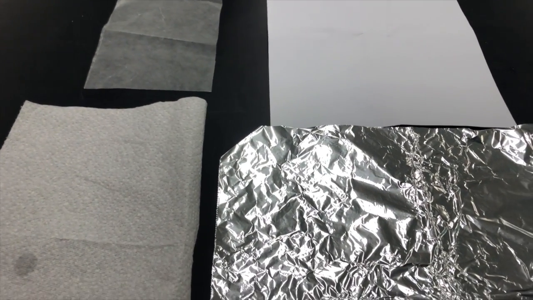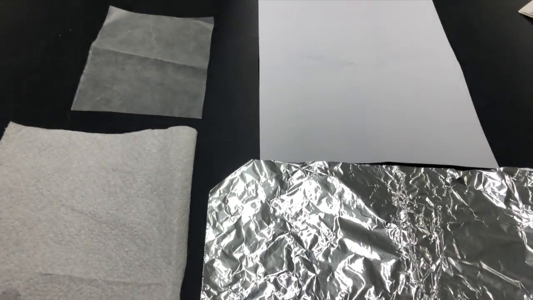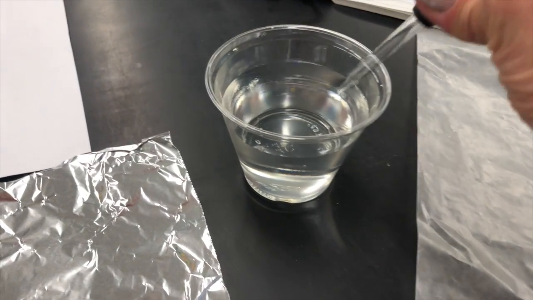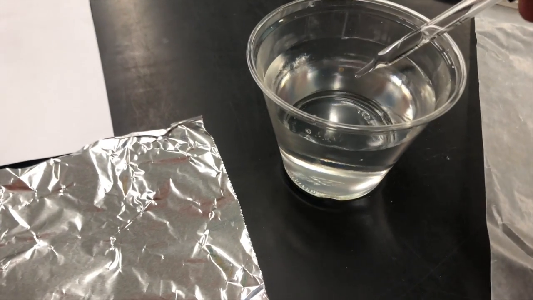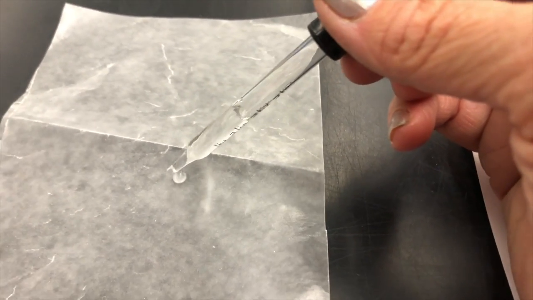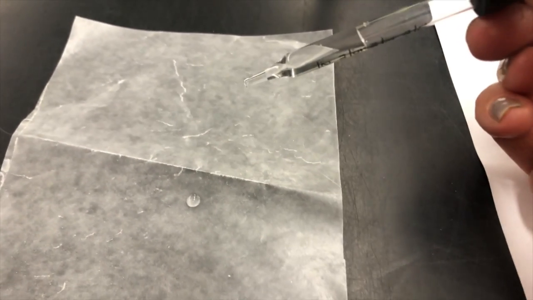Okay, so now what we're going to do is put some water on these different types of paper. And we're going to observe, what does the water look like? What does the water do when it lands on these different surfaces? I have my 4 materials here on the table. And I'm going to use my eyedropper, and I'm going to squeeze and pull it out. And the first one says, how does the water on the surface work on wax paper? So I'm going to drop a piece of water on the wax paper.